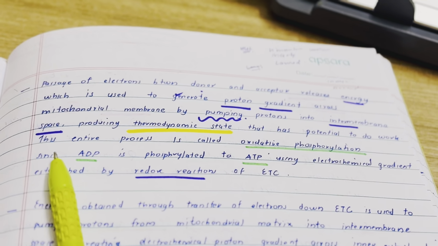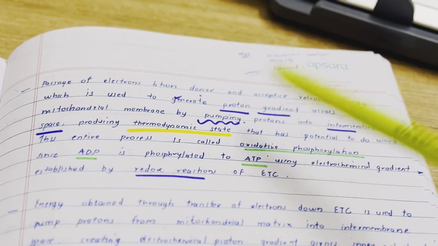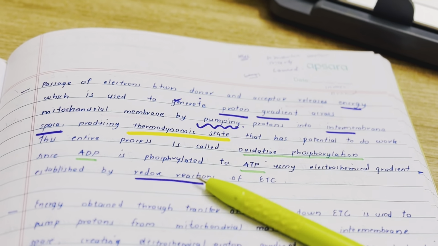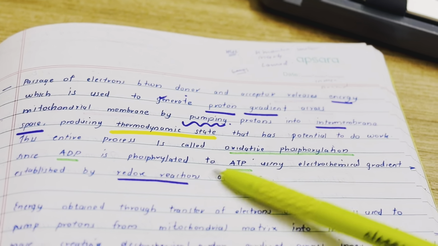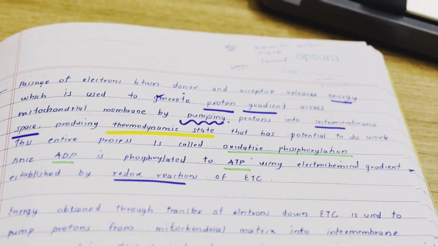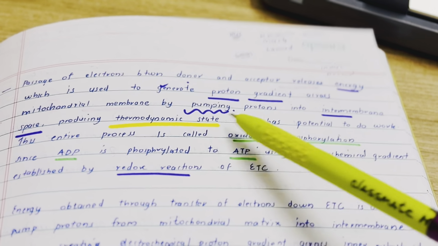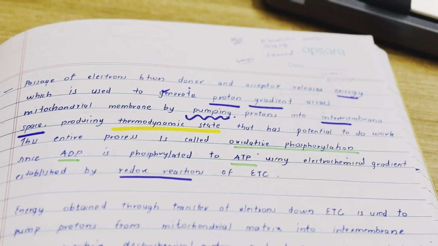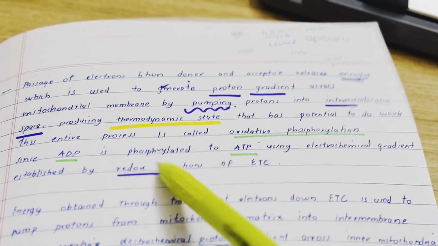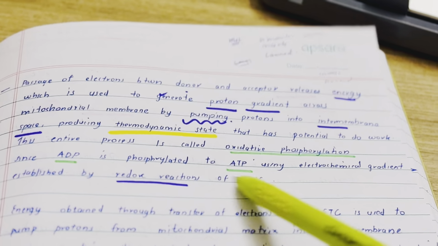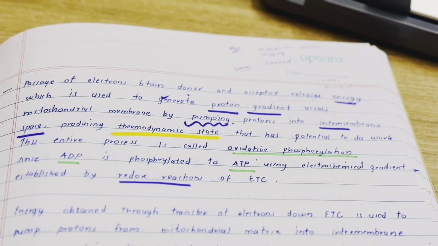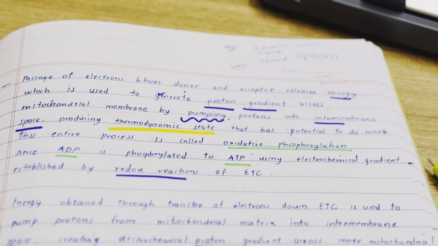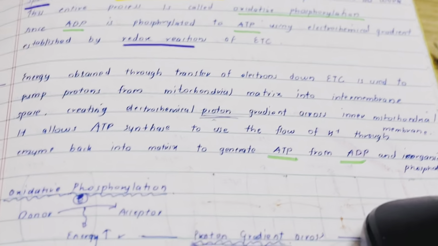So the passage of electrons between donor and acceptor will release energy that generates a potential gradient across the mitochondrial membrane. This will pump protons into the intermembrane space, producing a thermodynamic state which has the potential to do work, right? The entire process is called oxidative phosphorylation, since ADP is getting phosphorylated to ATP using the electrochemical potential gradient established by the redox reaction.